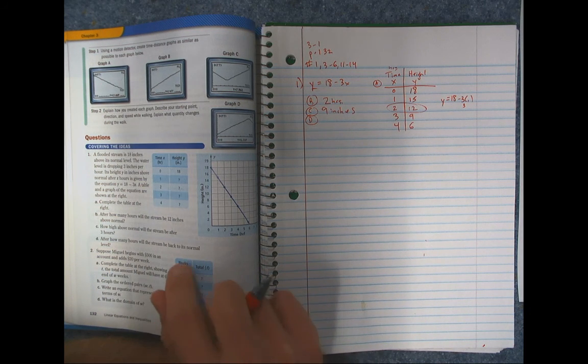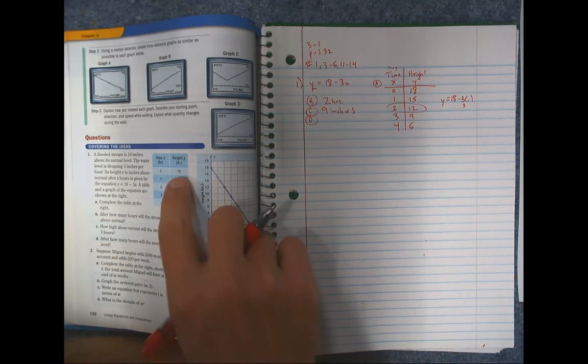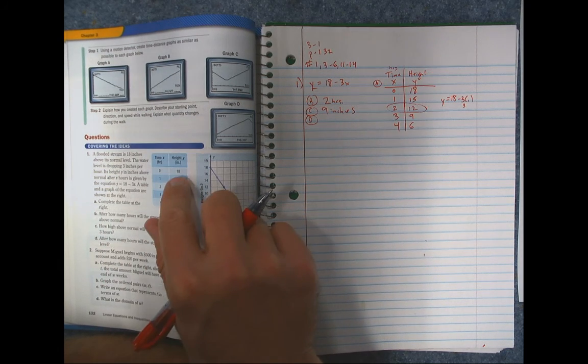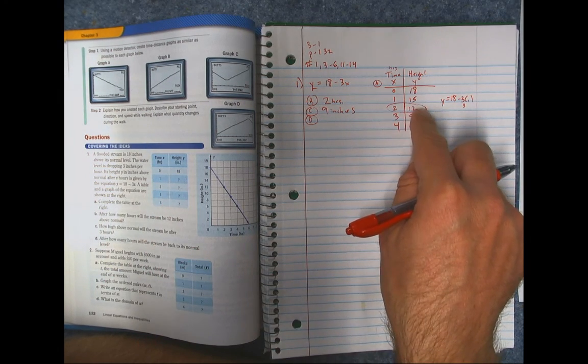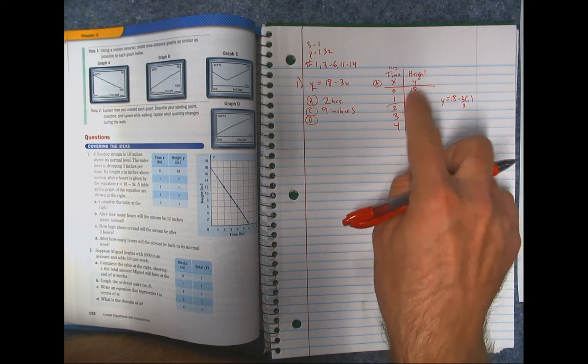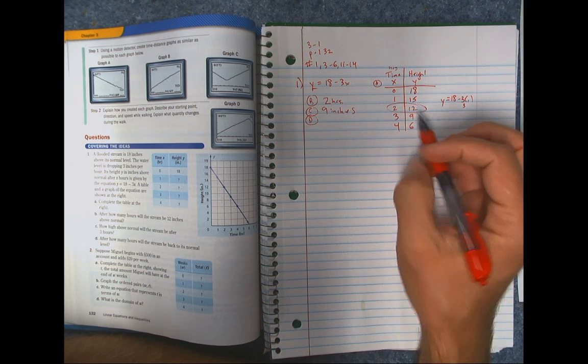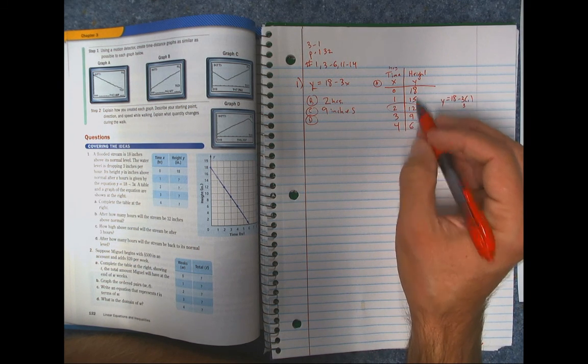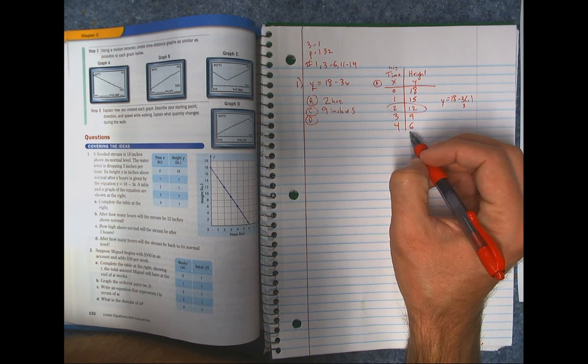after how many hours will the stream be back to its normal level? So remember this number, 18, that's above its normal level. Then it's 12 inches above its normal level after 2. So normal level would be represented by 0. They basically want to know when is this 0. So a couple options. You could try and figure it out using the formula, but you could also just keep counting since we're already close down here to 0.